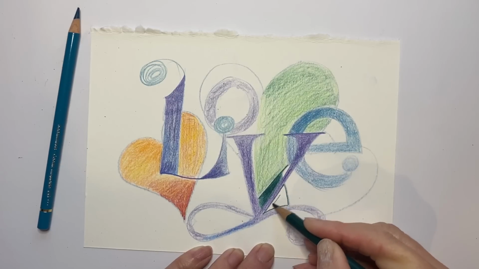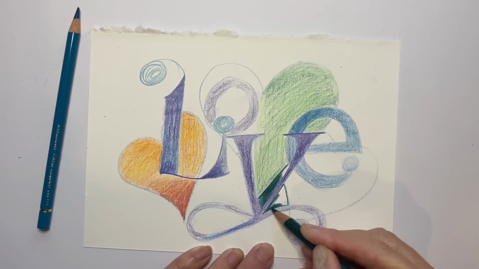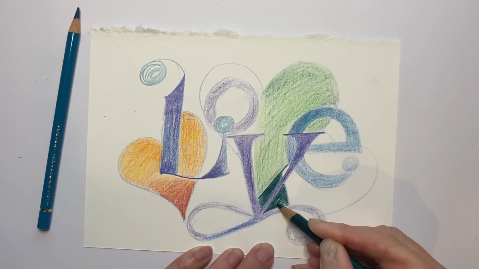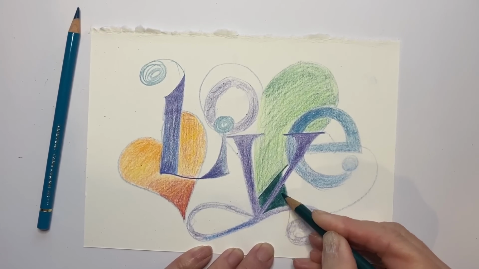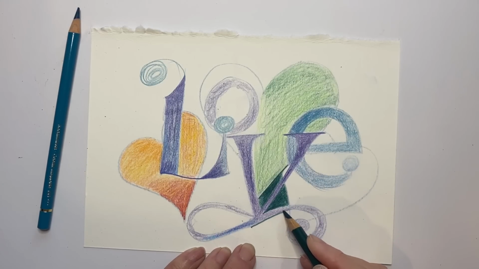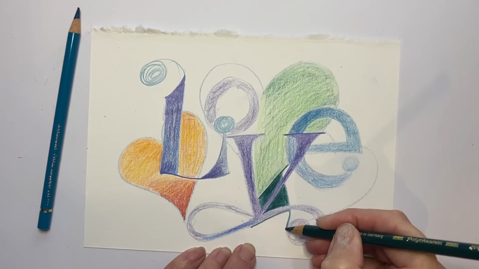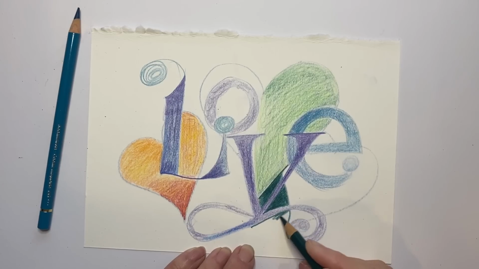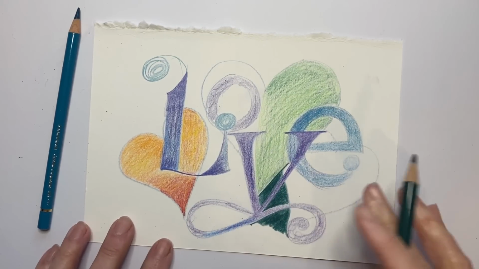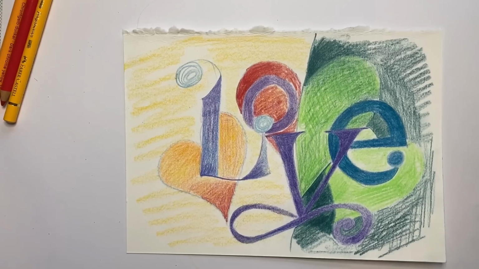So in between this letter V and the hearts is the negative space, and I'm going to do that in this dark green, which is a beautiful colour actually, a really beautiful colour. Pressing quite hard to get that tone. I'll do a bit more on that and we'll come back to it. I've done a bit more on that, just put a bit more depth of colour.